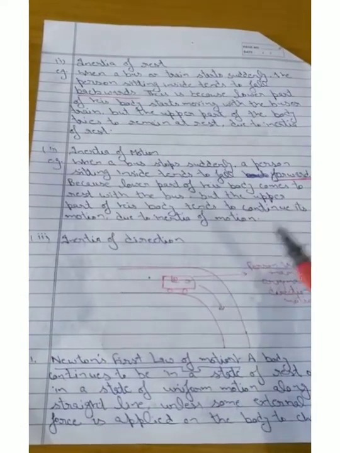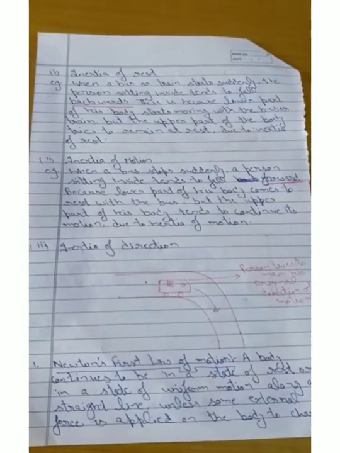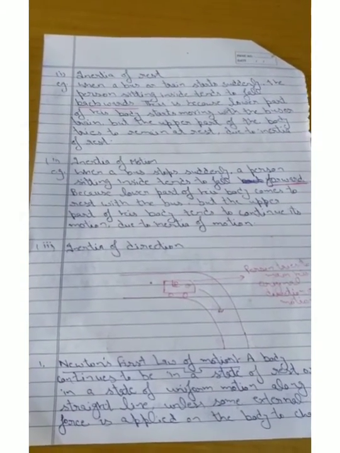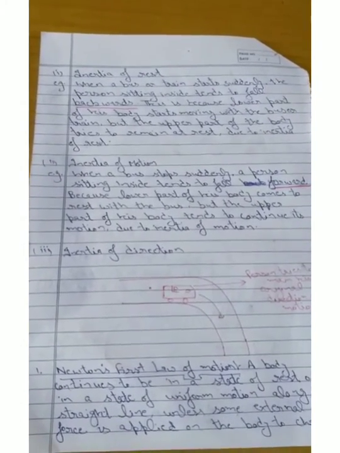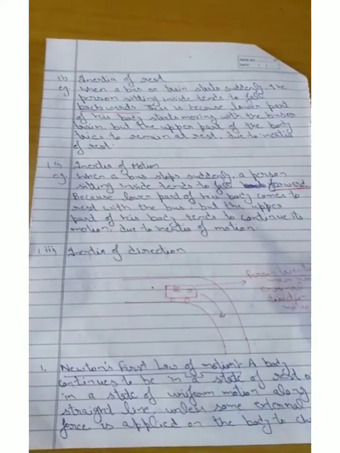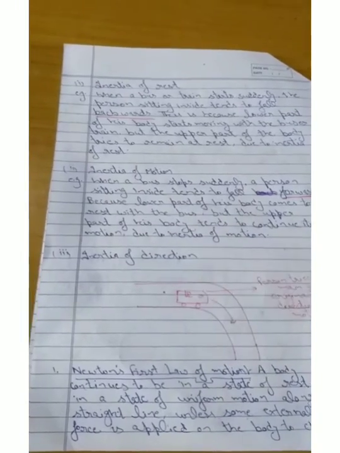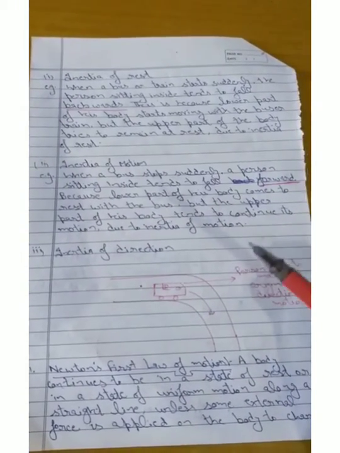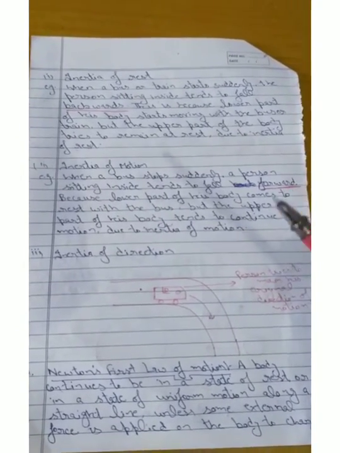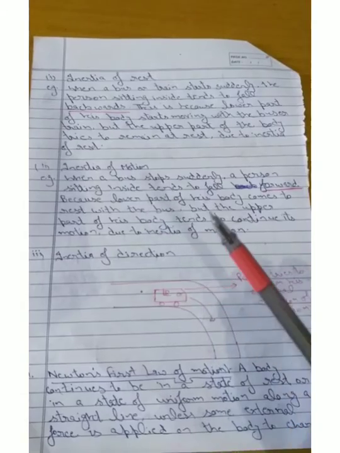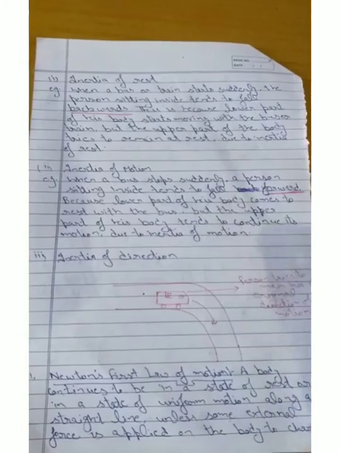Inertia of motion simply means that a body in motion will always remain in motion unless we apply some external force to stop the motion of the body. So simply, a body cannot change its state of motion on its own. The same example: when you are sitting in a bus and the bus is moving with some velocity, and if the bus suddenly stops, your body may feel a jerk in the forward direction. This is due to the fact that the lower part of your body comes to rest with the bus, but the upper part of your body tends to continue in motion due to inertia of motion.